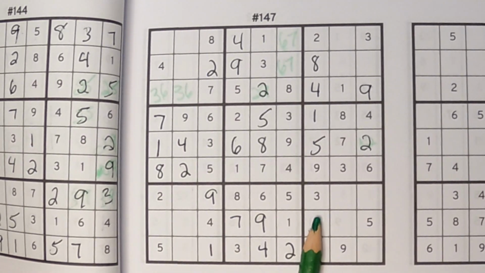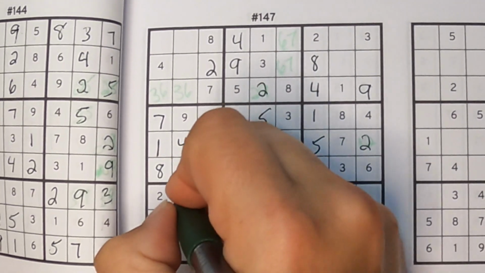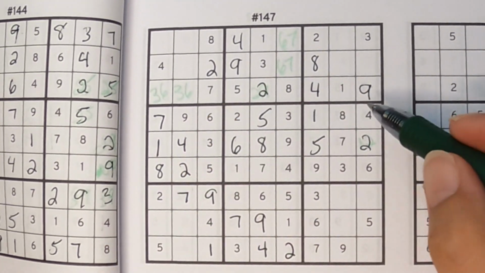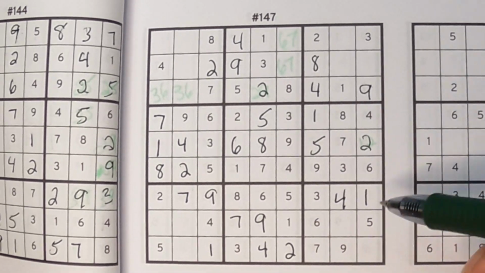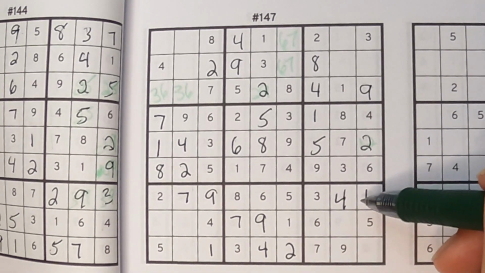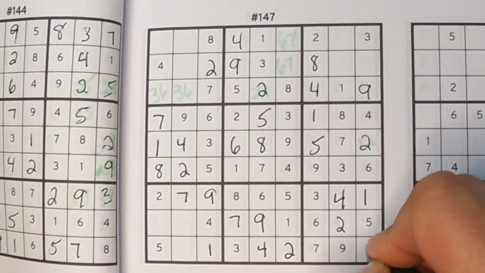For this row, we're missing 1, 4, and 7. We've got 1 and 4 here, so this is our 7. 1 here, so 4, 1. For this box now, we're missing 2 and 8. We've got an 8 here, so 2, 8.